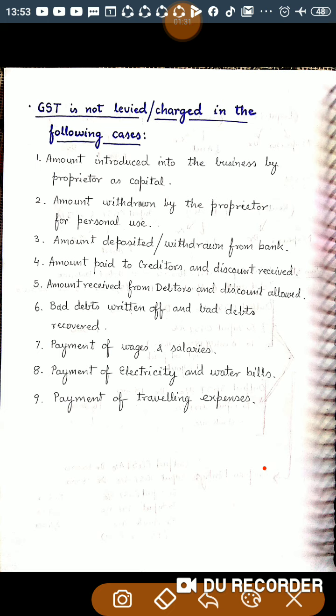Apart from this, I would like to recapitulate the rule of debit and credit under the modern rule. For asset, if it increases, it should be debited; decreases, it should be credited. Liability, decreases, should be debited; increases, should be credited.